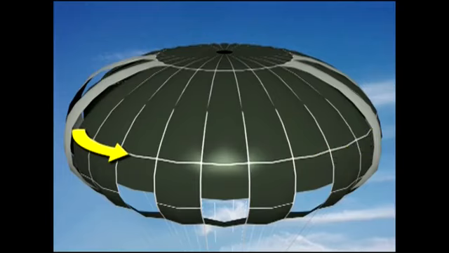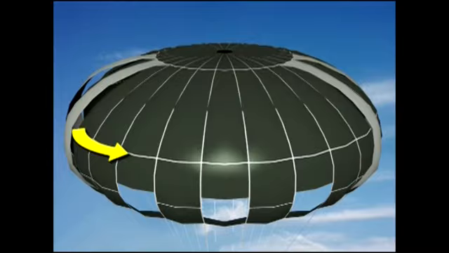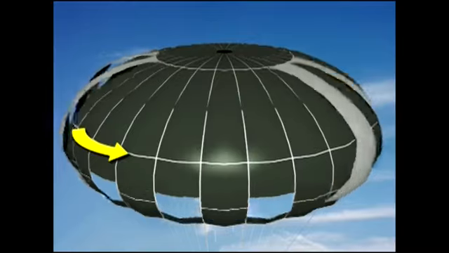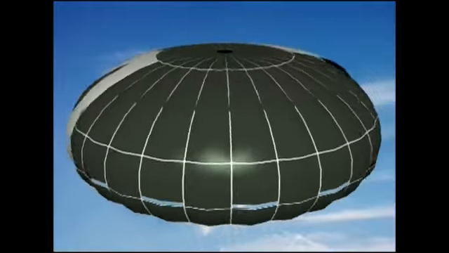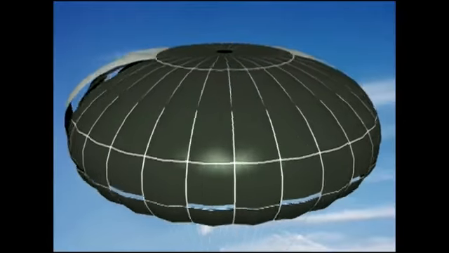Pull the right steering toggle and you close the steering slot on that side of the canopy, while the opposite slot remains open. The air moving through these open slots will turn you to the right. Pull the left toggle and the canopy will turn left.